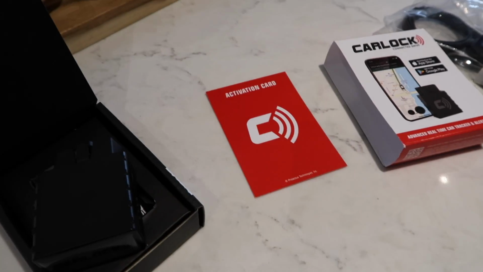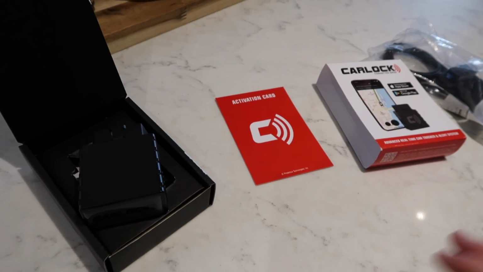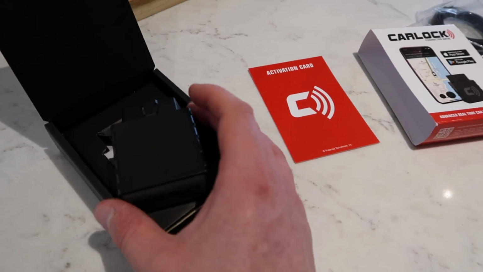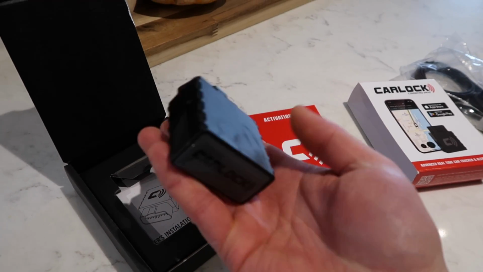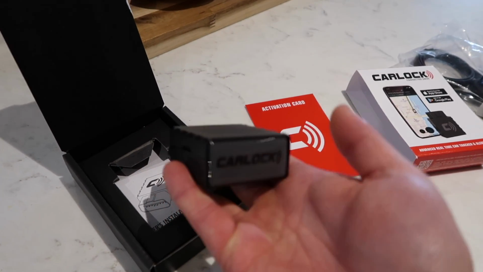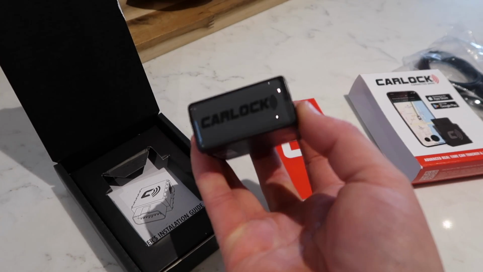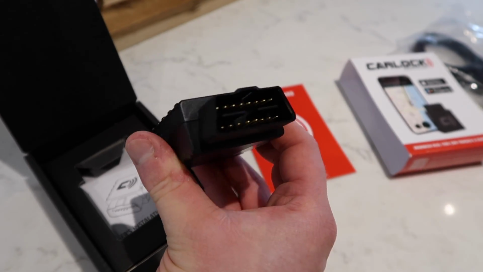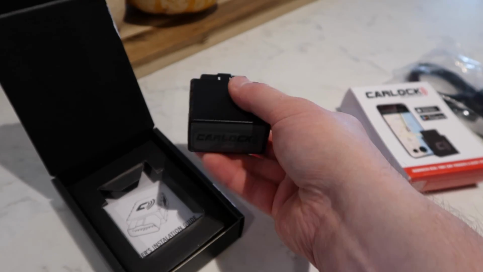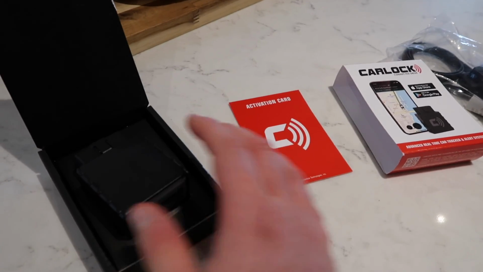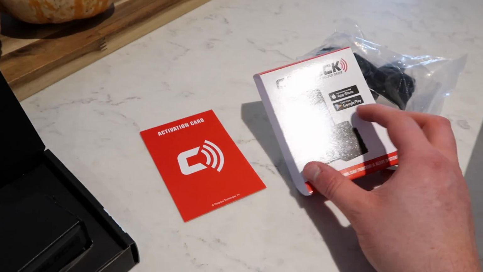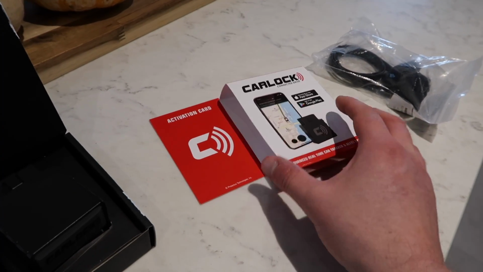Here we are then, the CarLock Advanced Real-Time Tracker and Alert System, and it's a very simple setup. What we have in this box is the actual star of the show, the piece of hardware, which as you can see, it's branded up for CarLock, and you can also see it plugs into our OBD port. And very simply, we plug this in, and then we get an app for our phone, which of course you can get for Apple and Android.